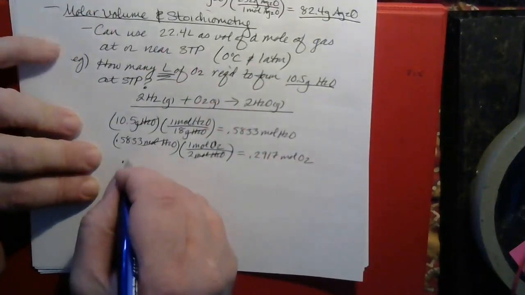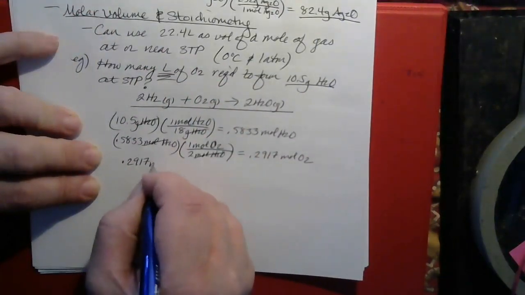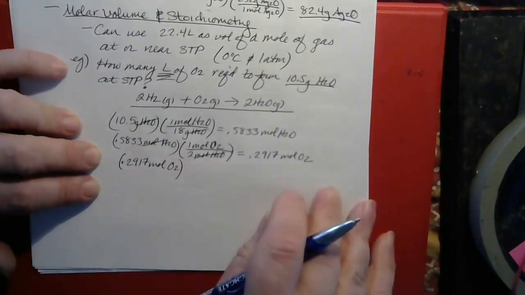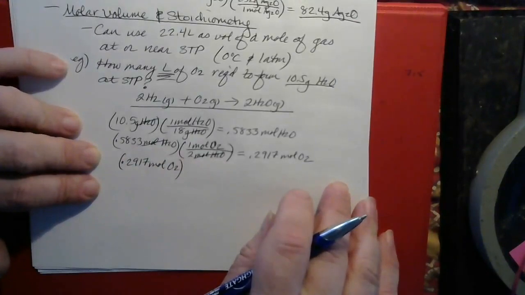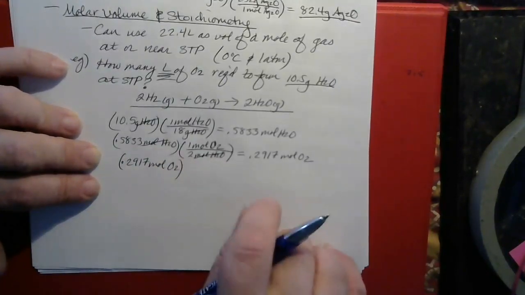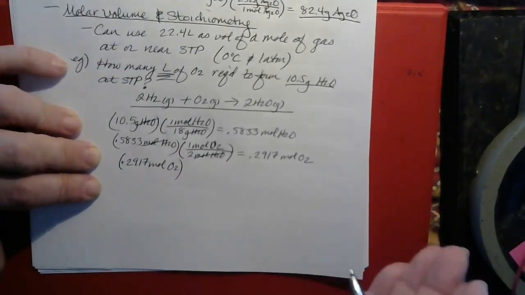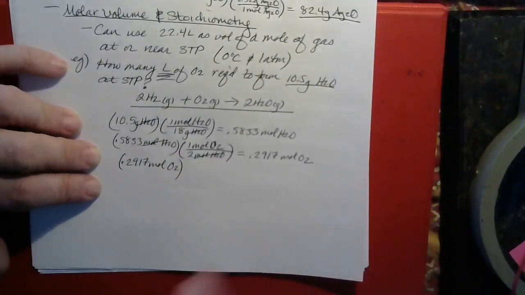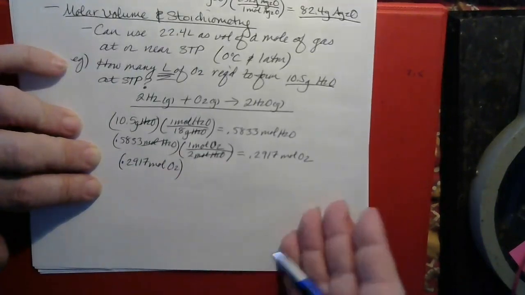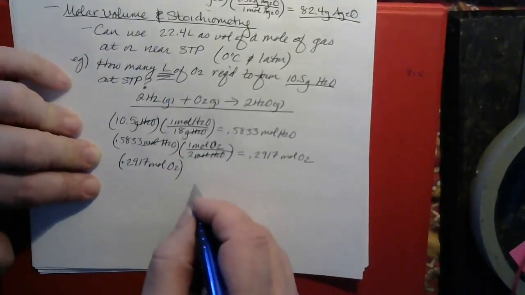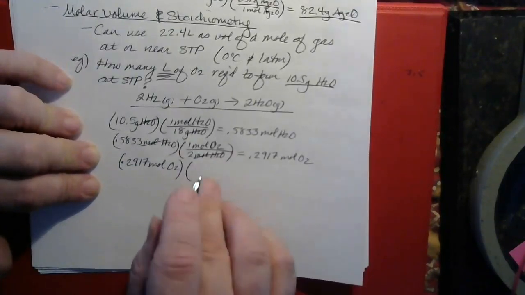So now if we know 0.2917 moles of O2, we could put that number into the ideal gas law for 0 degrees Celsius or 273 Kelvin and 1 atmosphere pressure and find the volume that way. But just knowing that at STP, 1 mole of gas occupies 22.4 liters saves us quite a bit of work here.